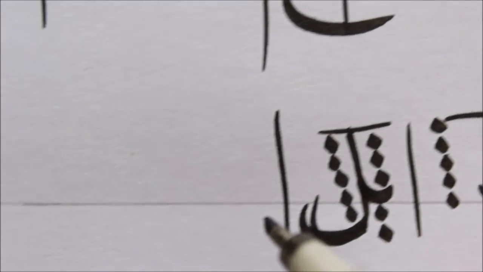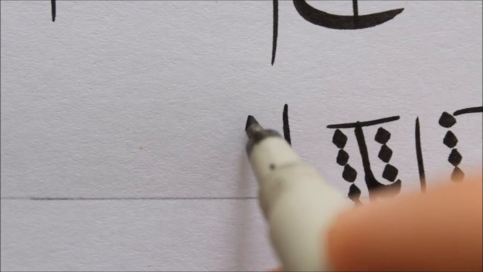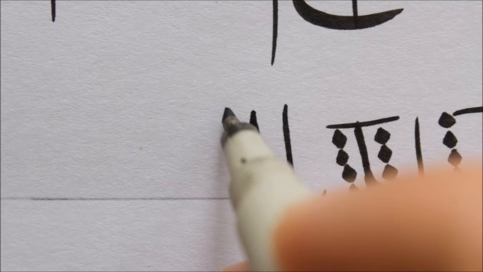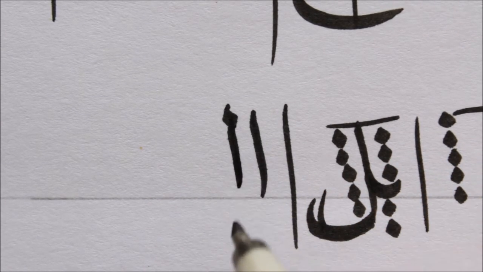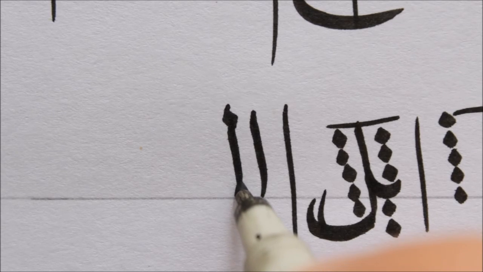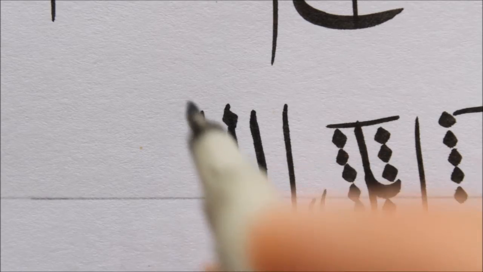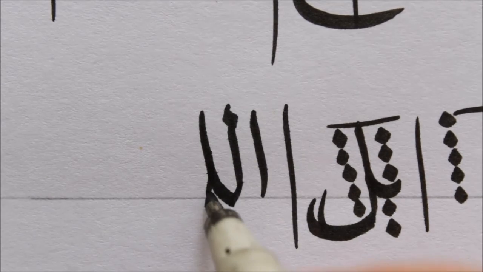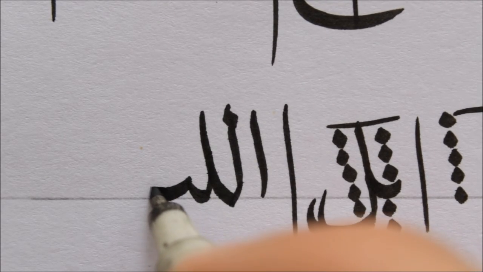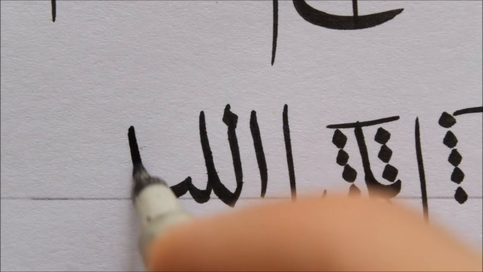Also, when you have several lams following a lam, for example, you have alif, lam. Now it's connected to another lam, so here you go down sharp, then you go back up thick. You go down, and you finish it with the lam.